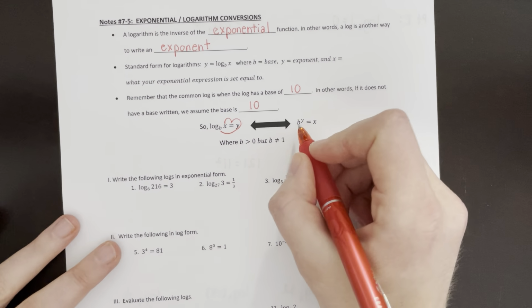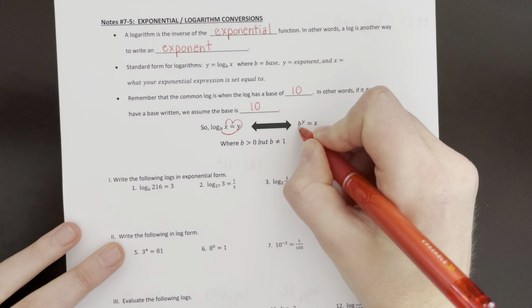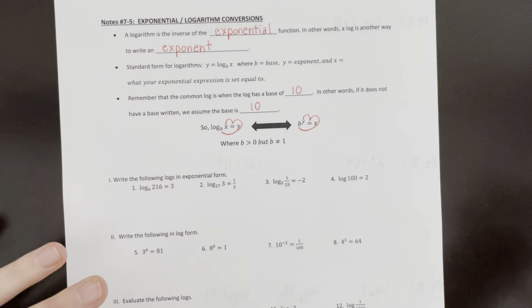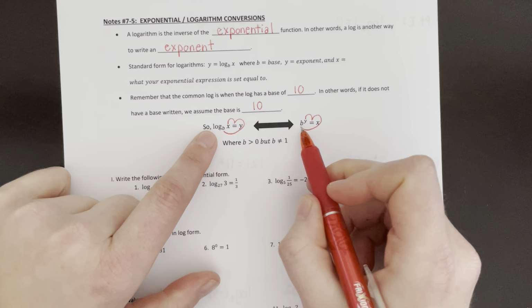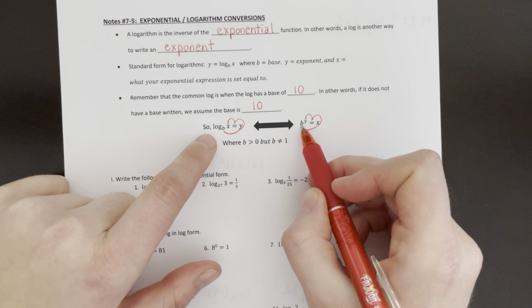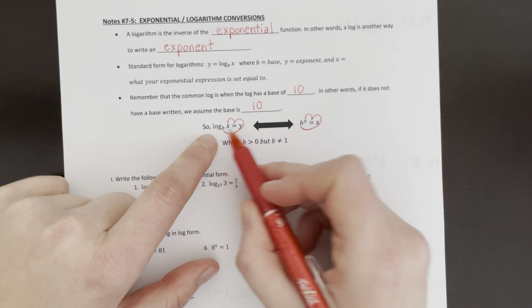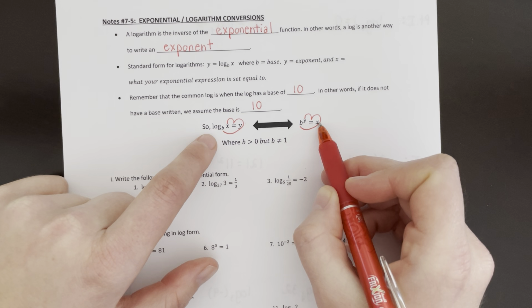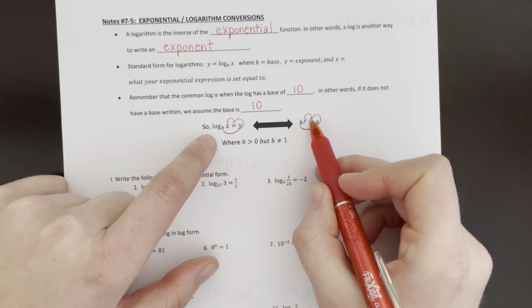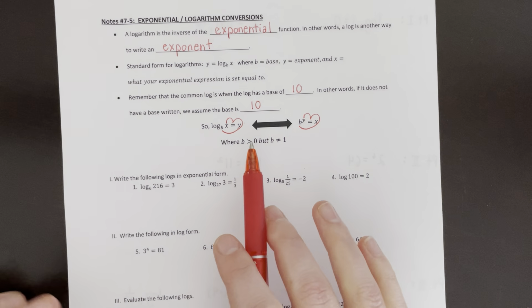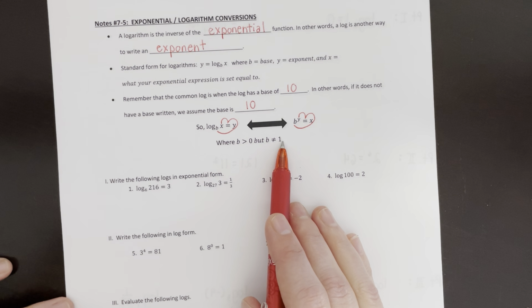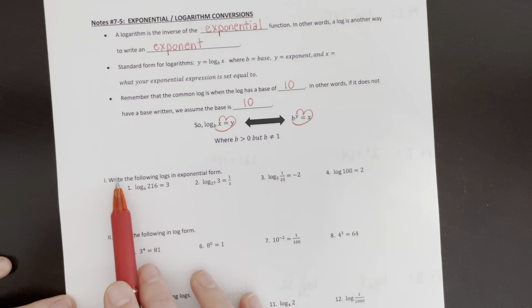Okay, and you can also do the heart method on this side to go back to this. So you would do b, hit the x, then equals the y. So again, when you're changing from exponential to log, the first thing you write is the word log. Then after the word log, you write the b, then the x, then the equals, then the y. So this just tells you the order to write. And this is a restriction you have to have, where b is greater than 0, but b is not equal to 1.